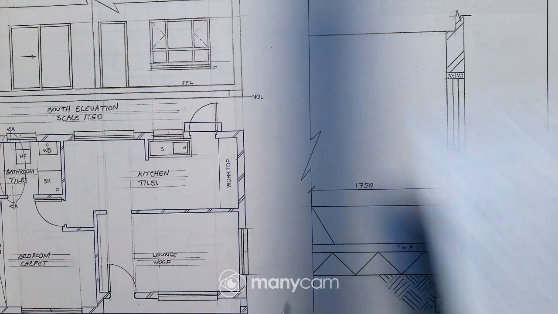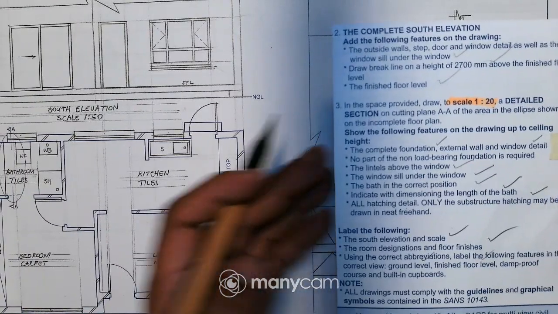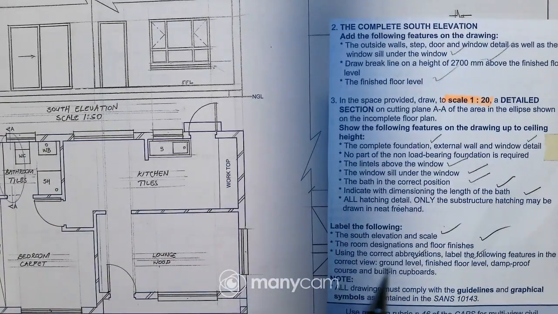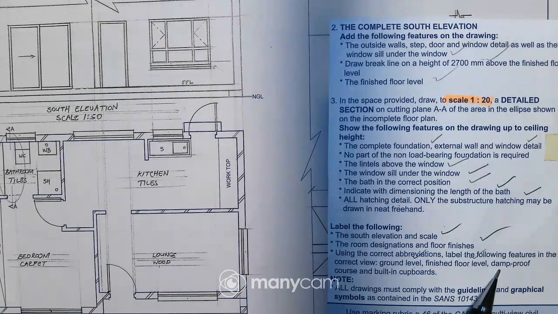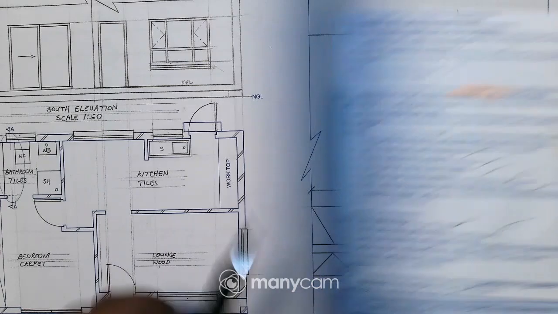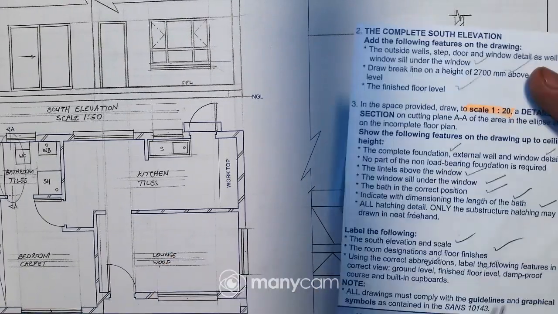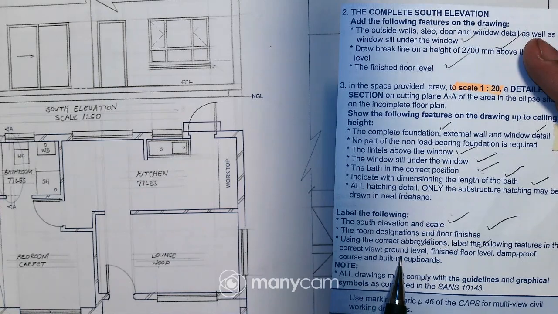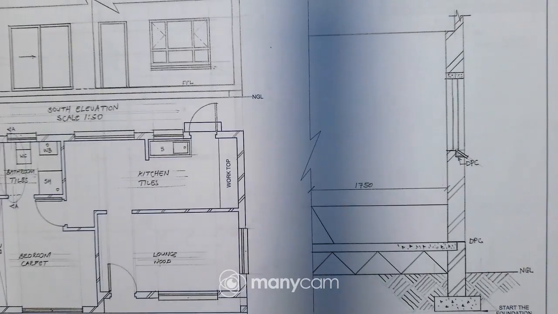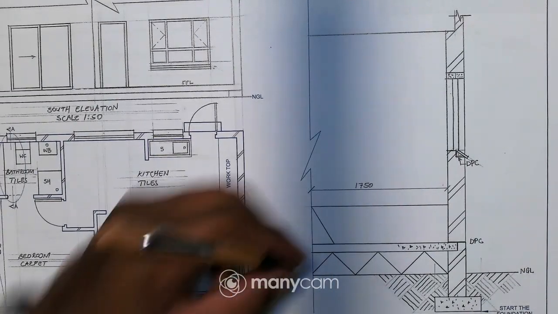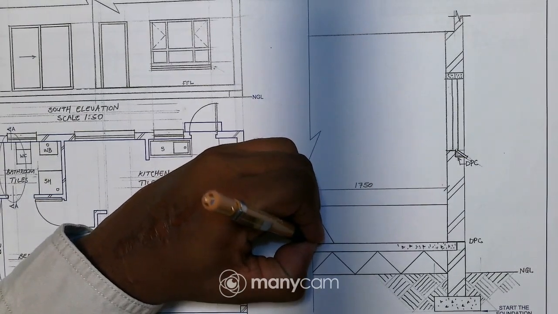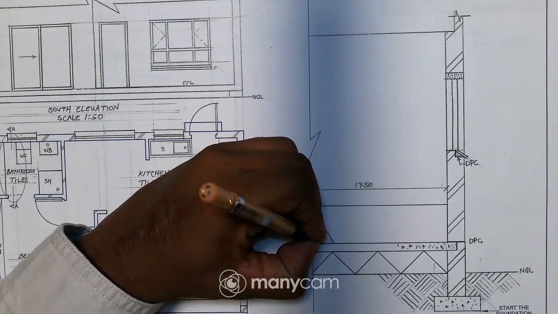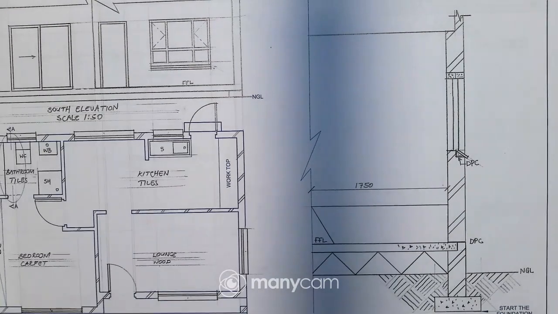So they said we must label the ground level, finished floor level, DPC, and the built-in cupboards. Okay, we don't have built-in cupboards here. We only have the DPC and the ground level, and also the finished floor level. Okay, so I can just write here FFL right there, because this is the finished floor level, right?